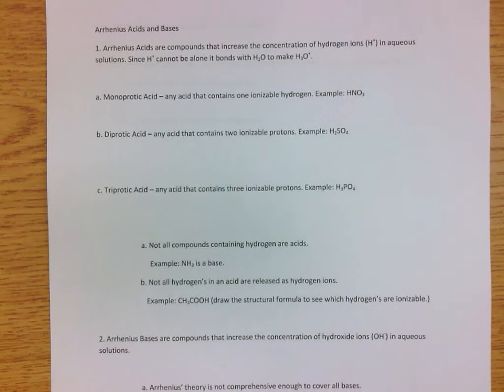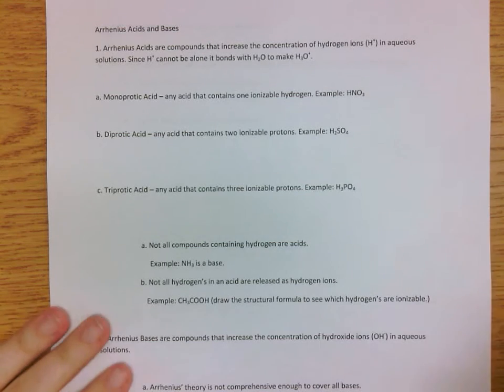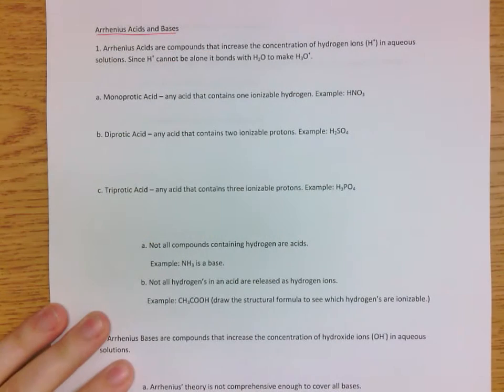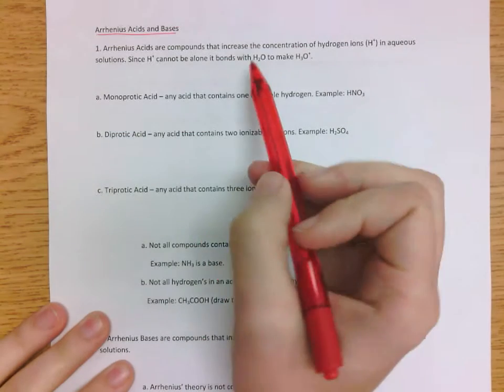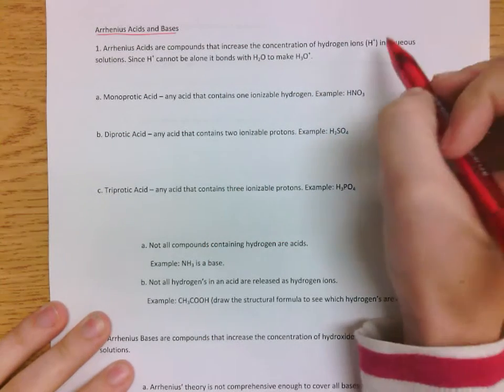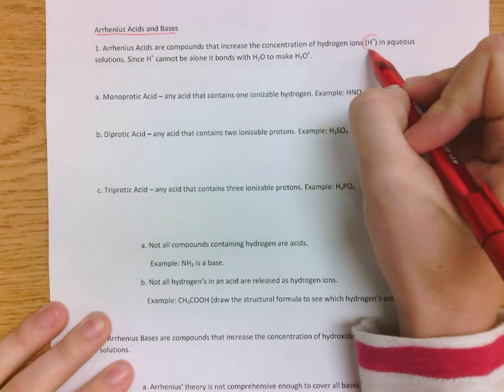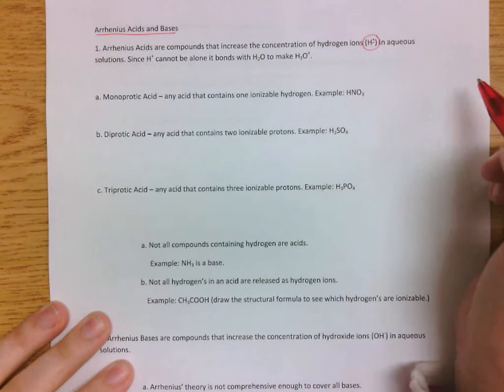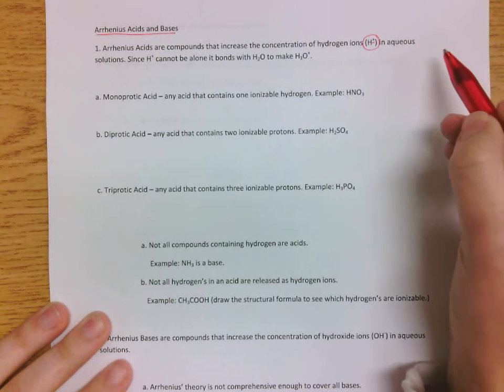Okay, in this video I'm going to go over the three different definitions for an acid and the three different definitions for a base. The first one I'm going to go over is Arrhenius. Arrhenius acids, this definition is just from your book. It increases the concentration of hydrogen ions. Make sure that you put this plus sign on there to show the difference between hydrogen and hydrogen ion.